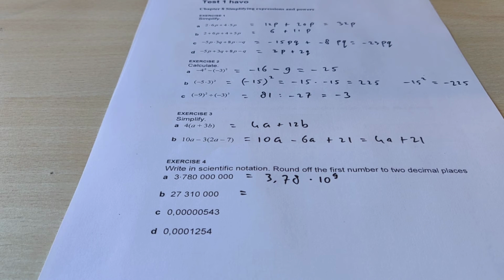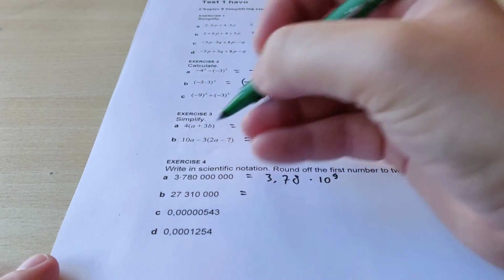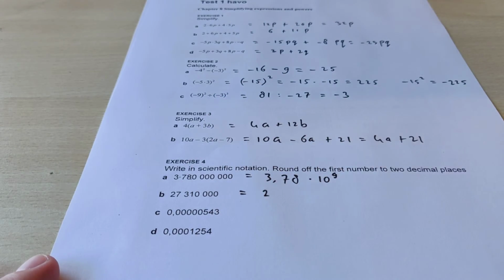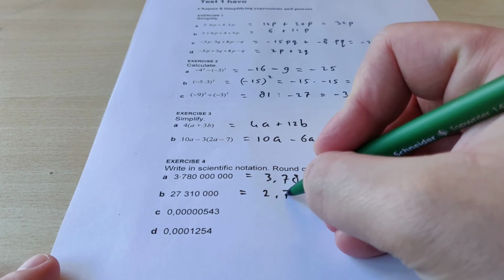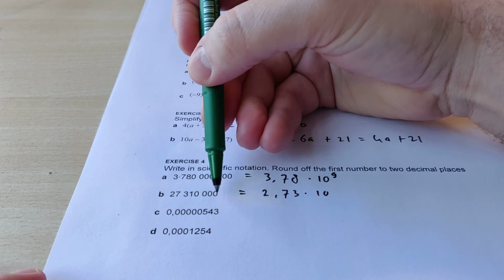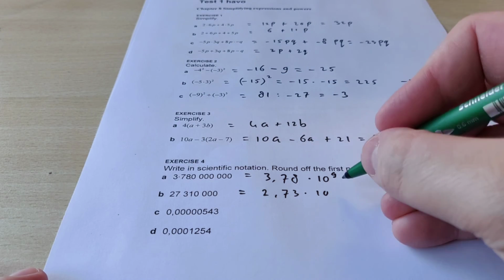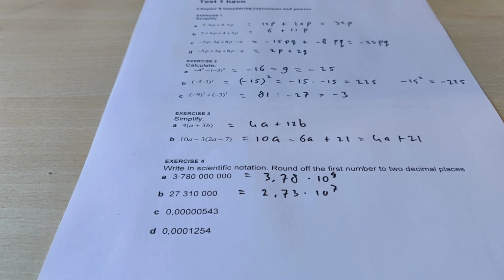Moving on to exercise B, there we have 27,310,000. So if you want to write this down in scientific notation, the first digit we see is a 2, so 2.73, and then times 10, and then we have to count how many places the point moved. That's 1, 2, 3, 4, 5, 6, 7. So you write down a 7 here.